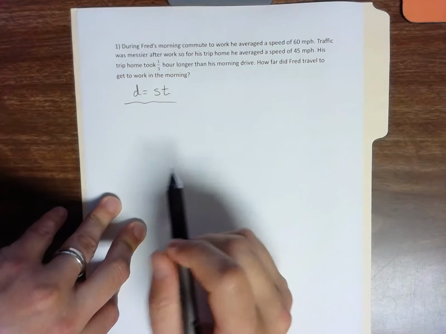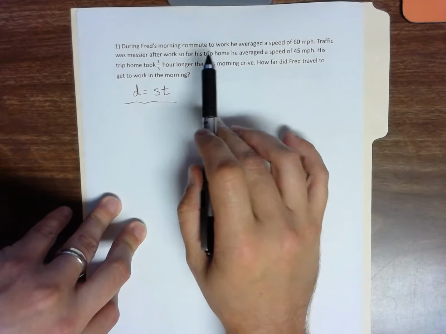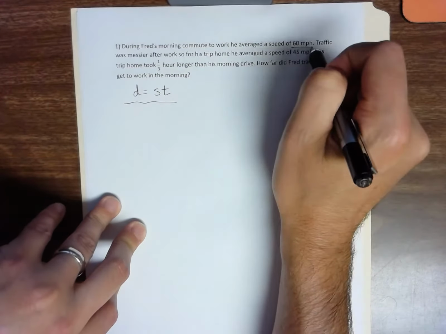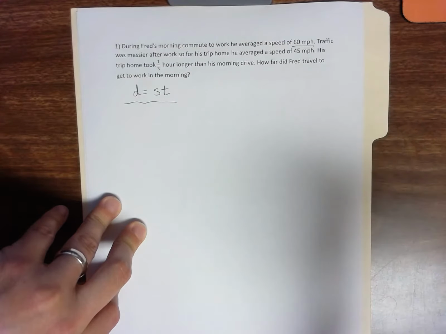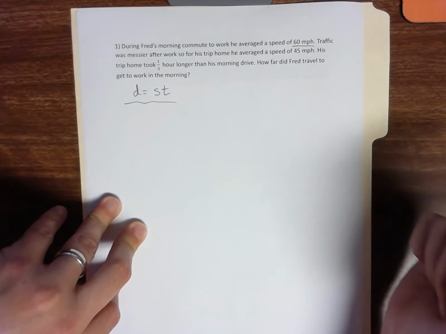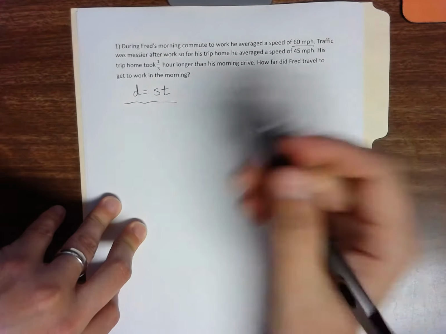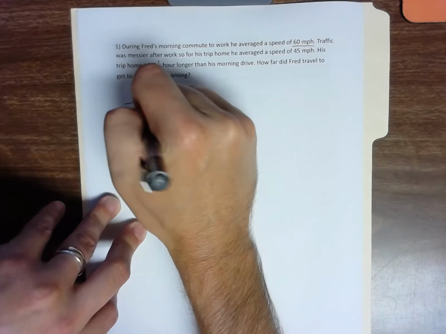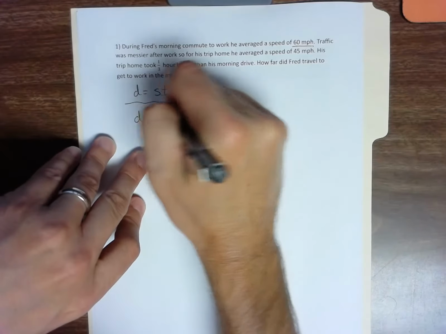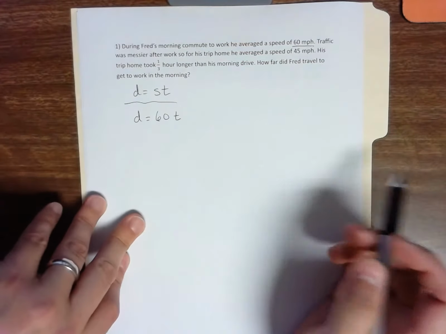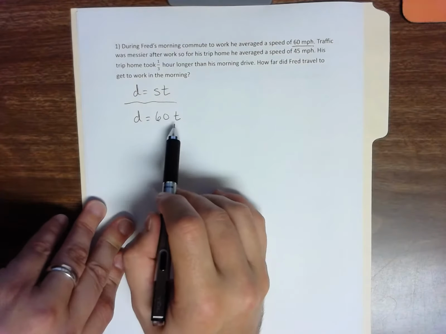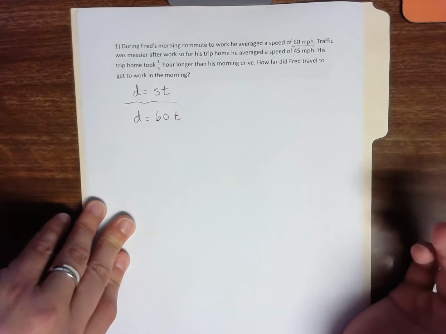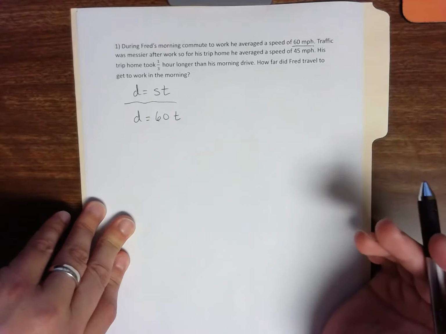So let's look. When he's driving to work, what do we know? He averaged 60 miles per hour. We don't know anything about how far it was. We don't know anything about the time. So let's write that equation. Distance equals 60 times time. So this is for his trip to work. Now notice two variables. Well, we're going to have to write two equations. That's why we're doing systems of equations.